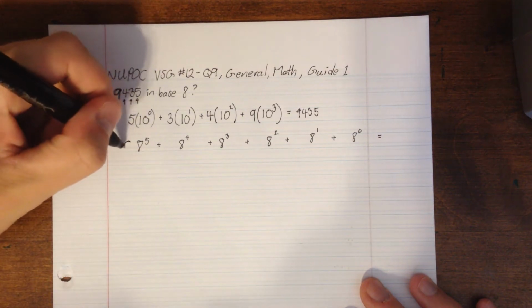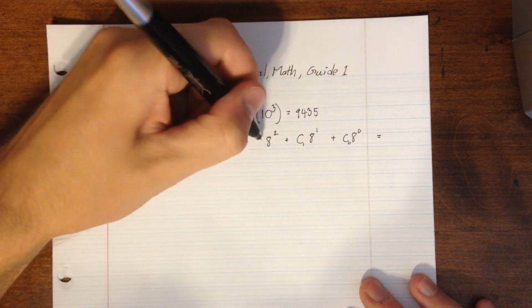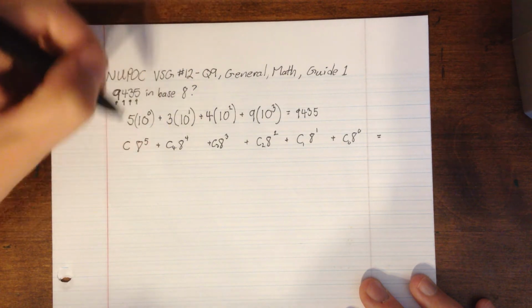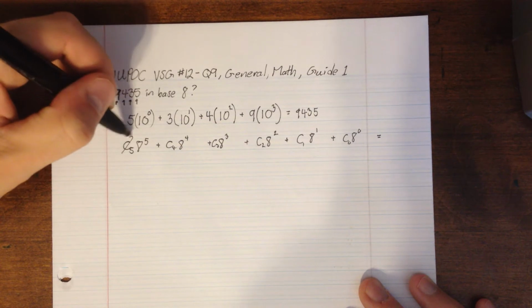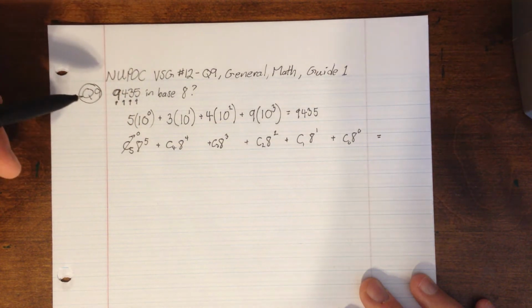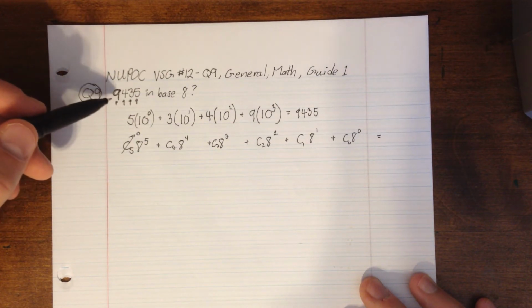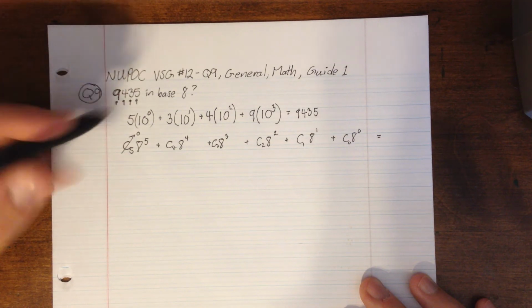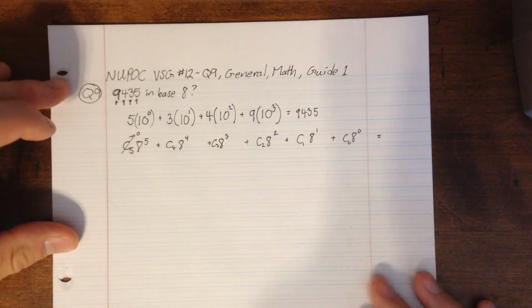I'm going to call the coefficients C0, C1, C2, C3, C4, and C5. These are the coefficients we're looking for. C5 can just be 0, because there's no integer multiple of 32,768 that is going to give us anything near 9,435. Now 8 to the 4th is only 4,096.